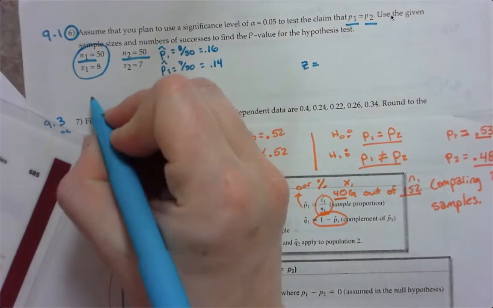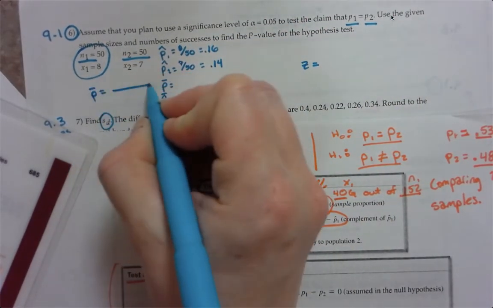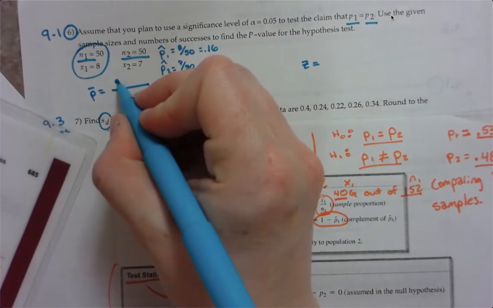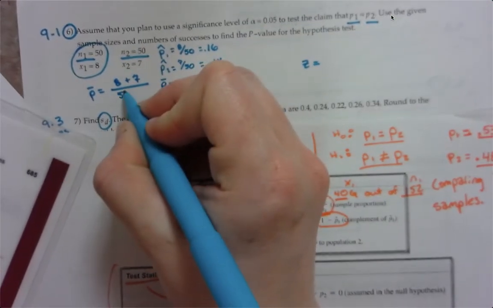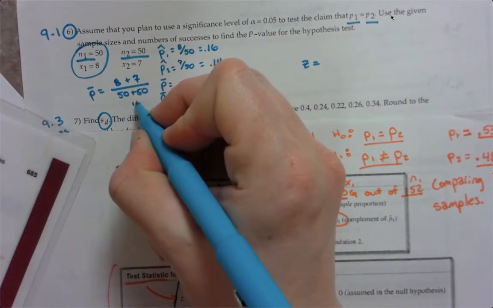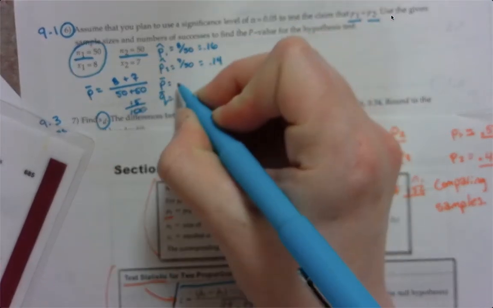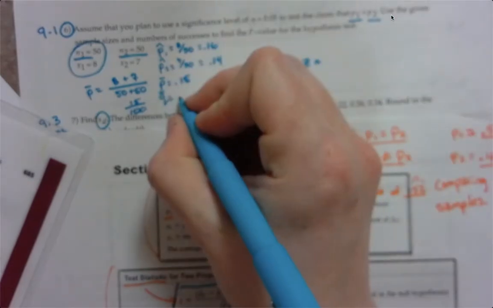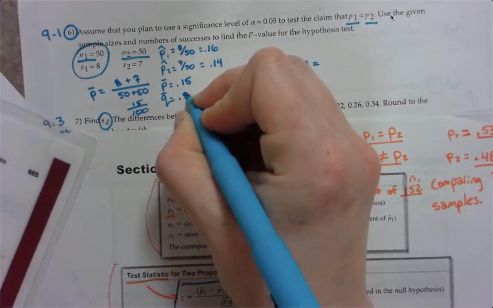Now I need to do the p bar. We already kind of did that a little bit. It would be the 8 plus the 7 over the 50 plus the 50. So 8 plus 7 is 15 over 100, or 0.15. Q bar would then be 0.85 because we subtract those.